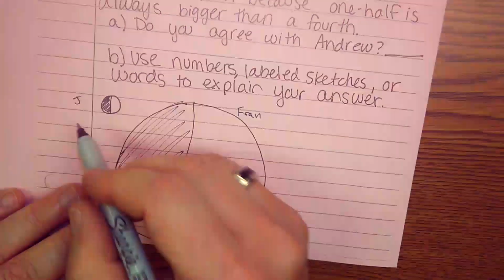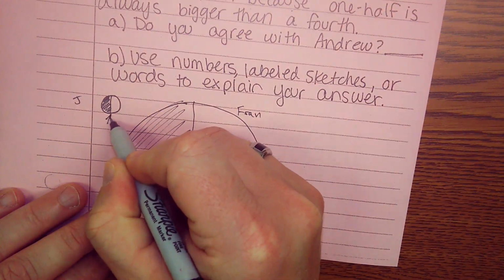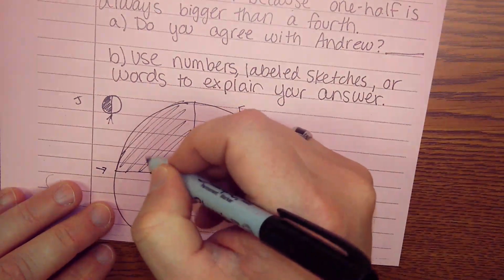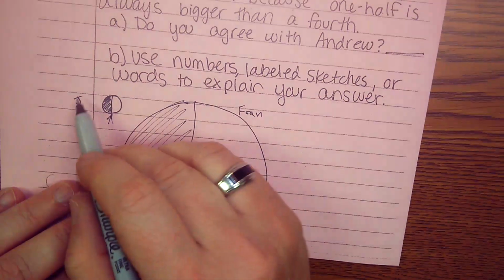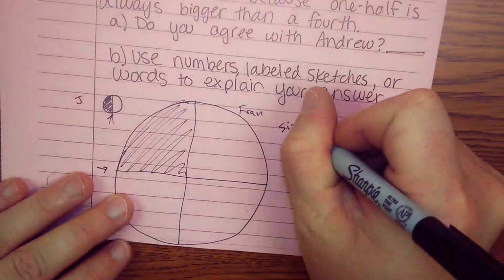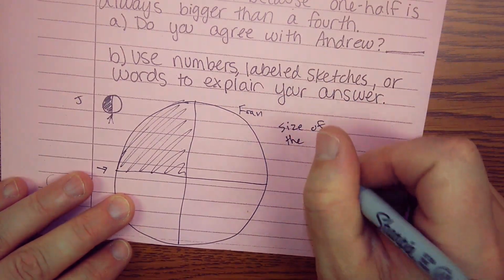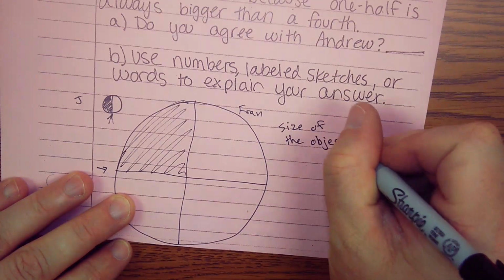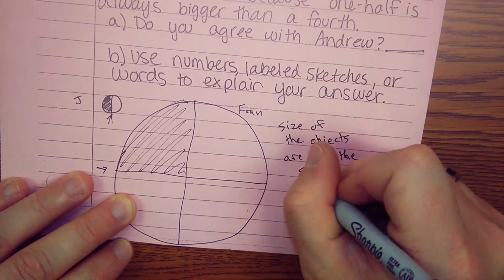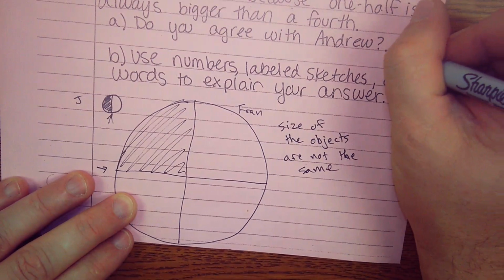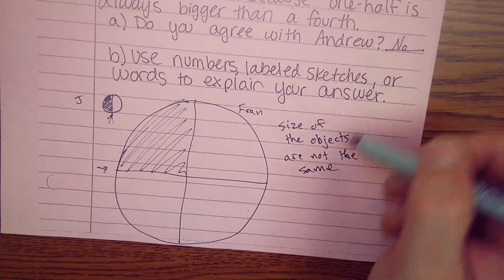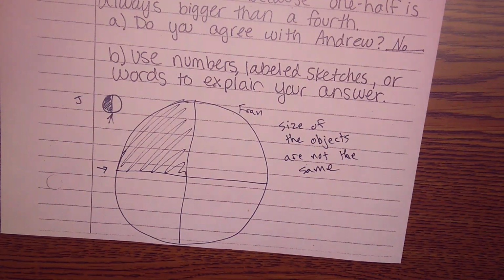it would definitely matter because both of these cakes are not the same size. If they both had the same cake and Jill had half and Fran had a quarter, yes, Jill would have eaten a bigger piece. But the size of the objects are not the same, right? So I don't agree with Andrew, and I hope you do not either. So I'm going to write no up there and a little explanation down below.